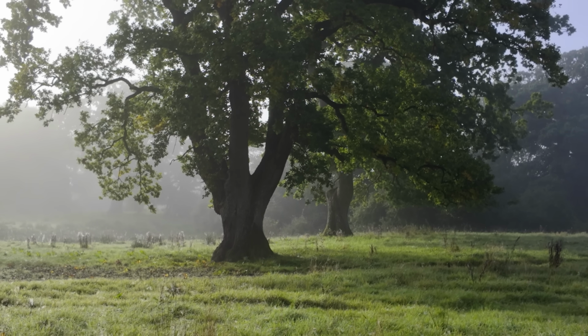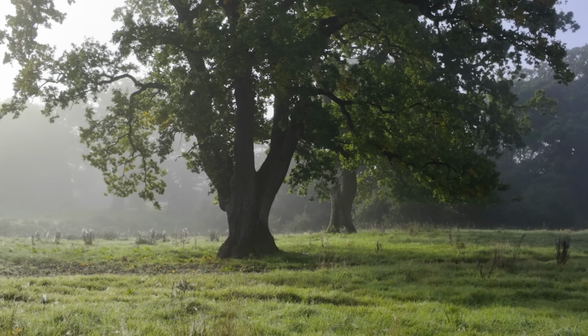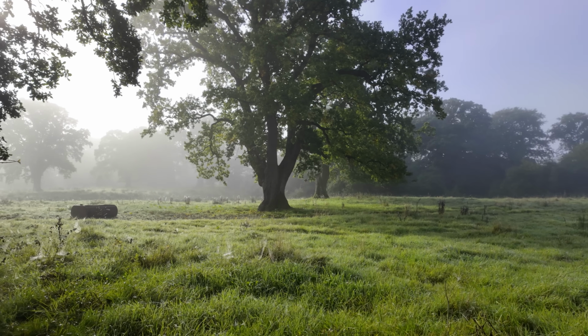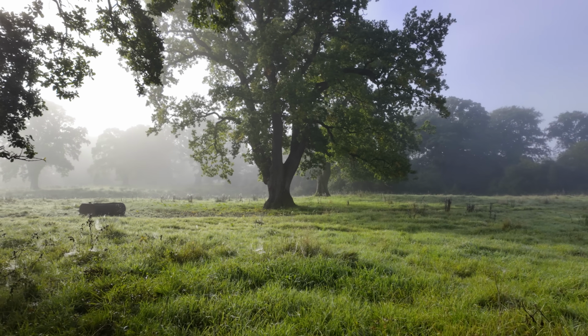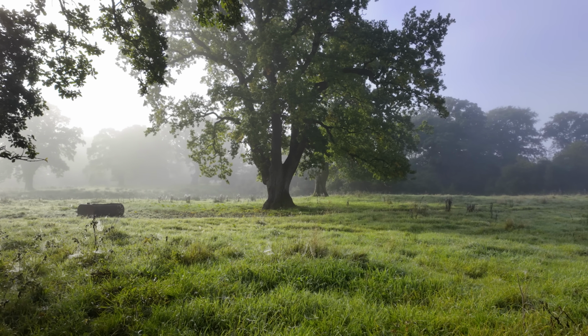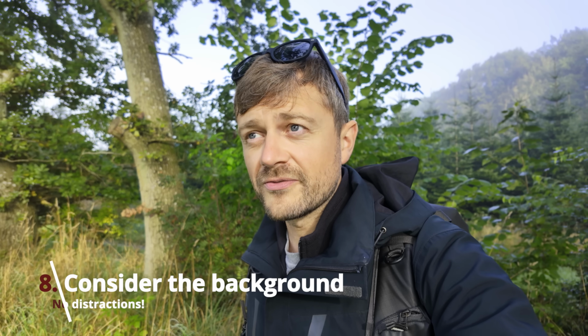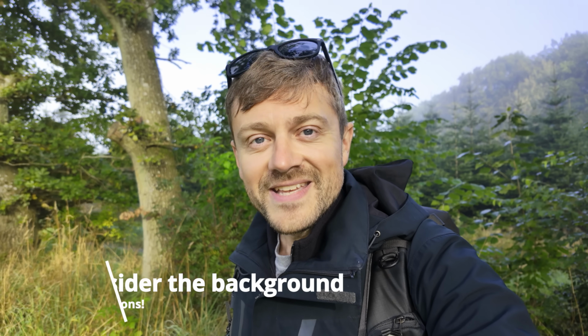So that is something that is super important when you do woodland and tree photography, is how you line up the trees and especially think about your background. I do find that when I photograph trees, the background is just as important as whatever subject that you're photographing. The theater stage is as important as the actors on it.